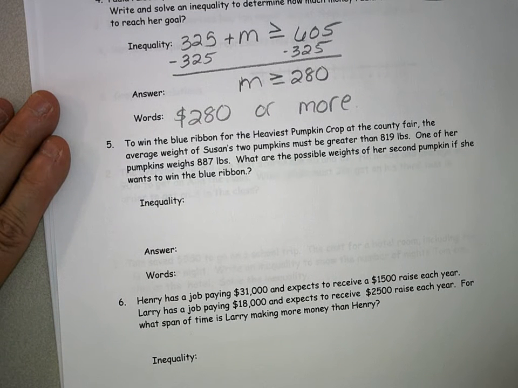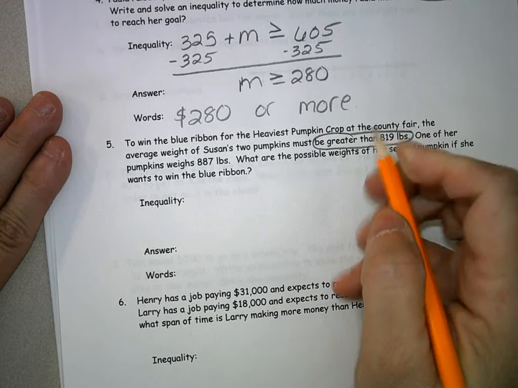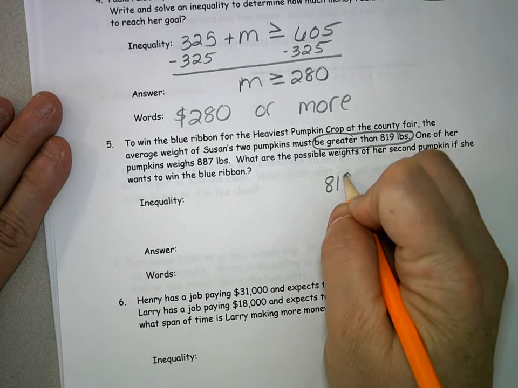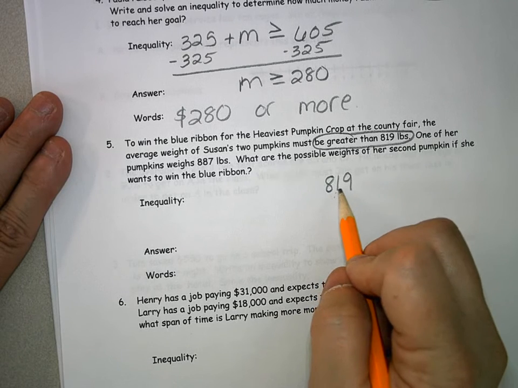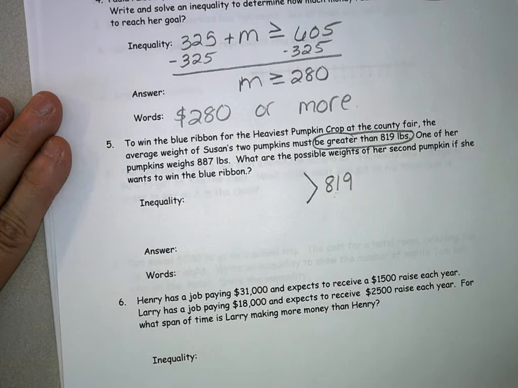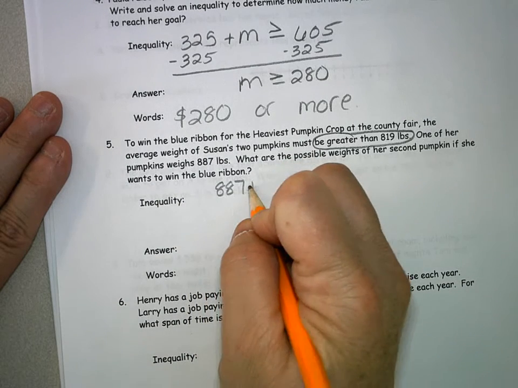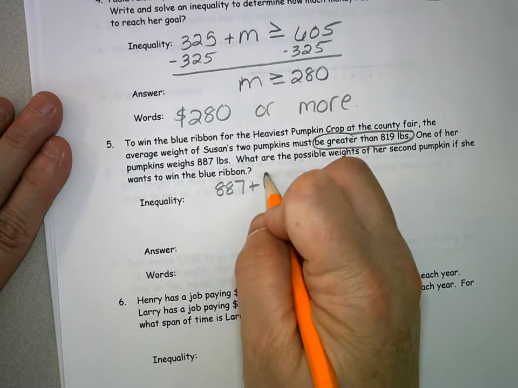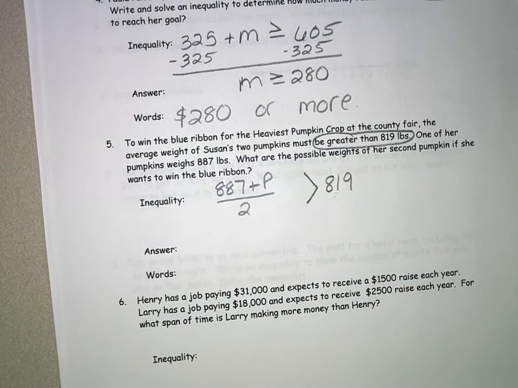Number 5, to win a blue ribbon for the heaviest pumpkin crop at the county fair, the average weight of Susan's 2 pumpkins must be greater than 819. So 819 is the average, or it has to be greater than that. So the average here has to be greater than 819. The first pumpkin weighs 887 pounds. We don't know what the second pumpkin is, but we're going to average them.